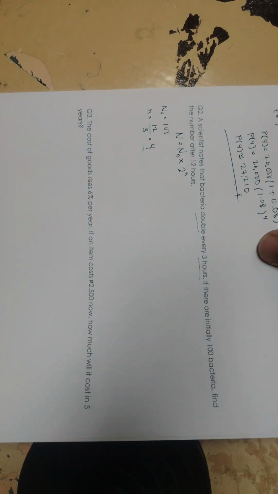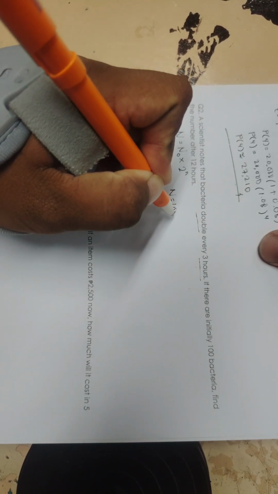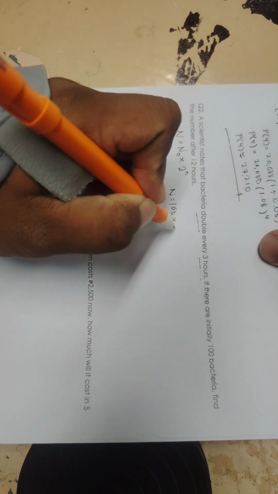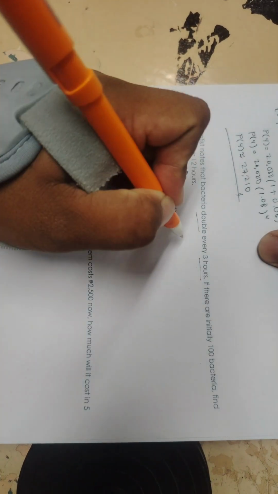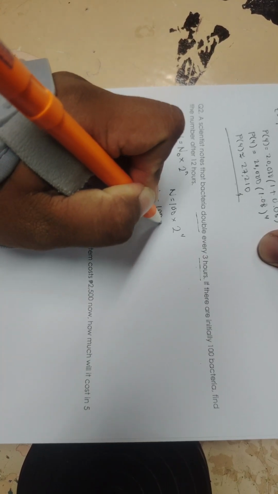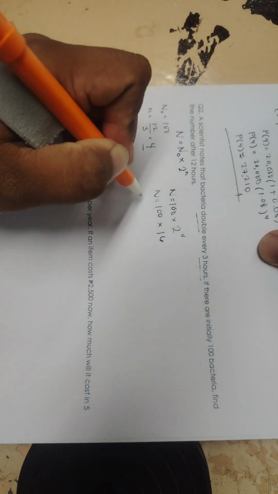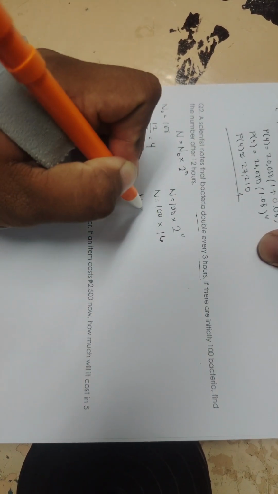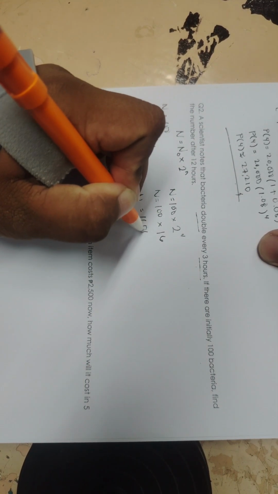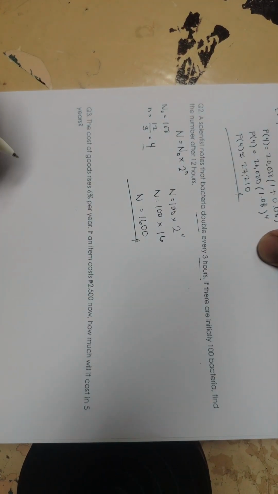Okay? So, pag sinubstitute natin siya dito, N is equal to 100 times, in this case, we have 2, kasi nga nagdodouble siya, raised to 4. Okay? So, pag kinuha natin yan, we know na N is equal to 100 times 2 raised to 4, which is 16. Okay, so from that, pag kinuha natin yung value ng 100 times 16 is actually 1,600. So after 12 hours, ito na kadami yung bacteria na makukuha natin or magkakaroon. Okay?